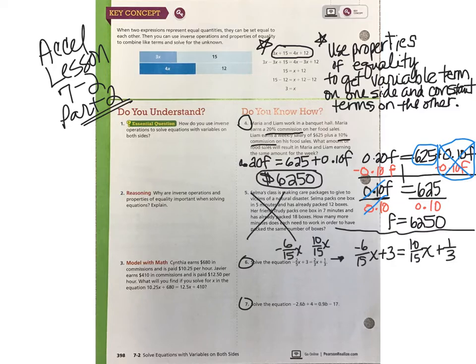All right, so all I've done is rewritten the problem so that each of the terms that has an X on it has a common denominator. And now I'm going to work with my properties of equality to set up this problem. And we're going to take the negative 6/15 X and we're going to actually add that to both sides.